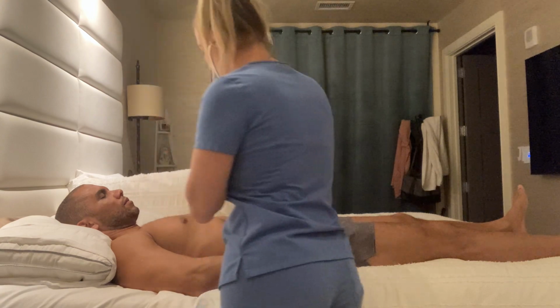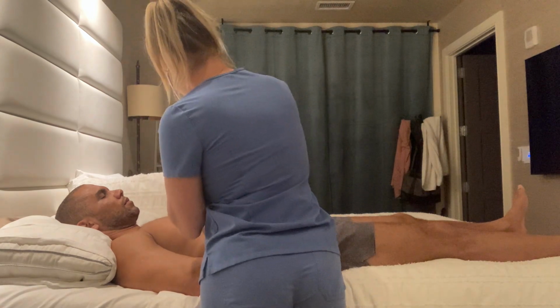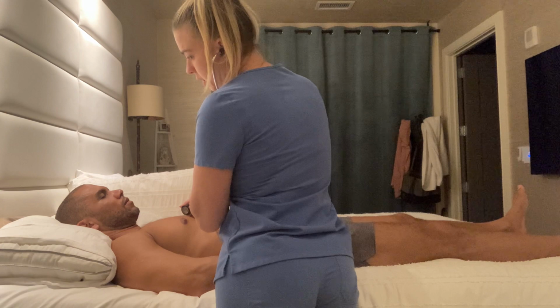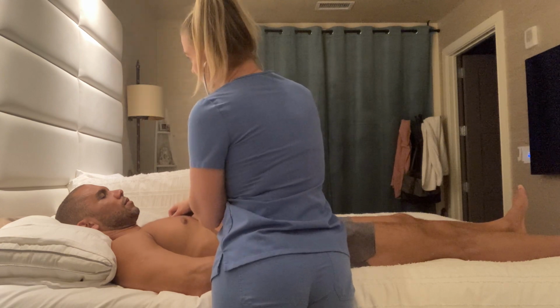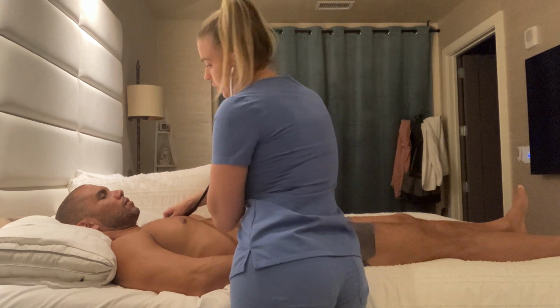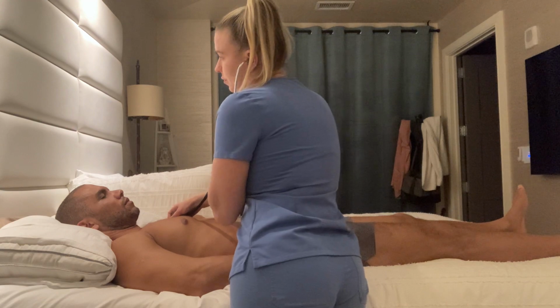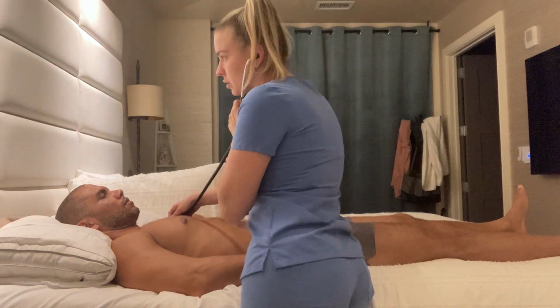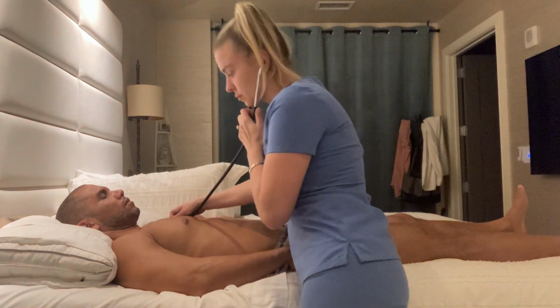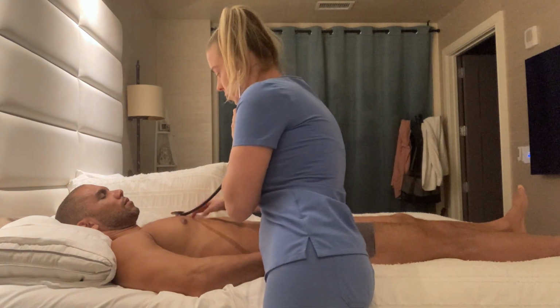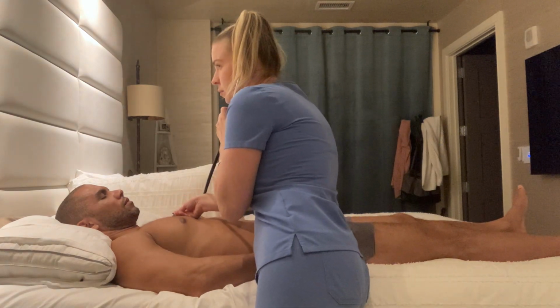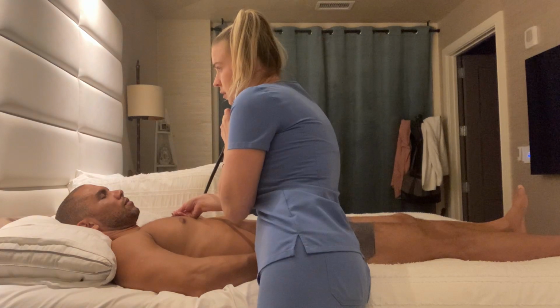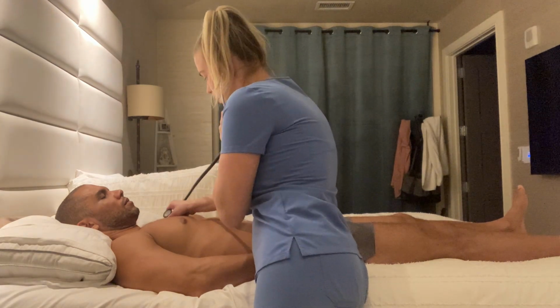And first, this is going to be with both the bell and the diaphragm. So first, I will start with the aorta, which is at the second intercostal space.